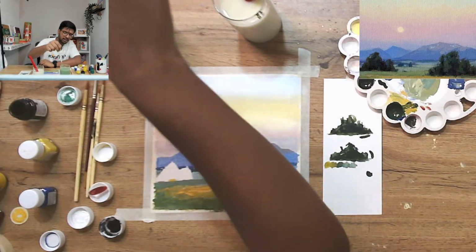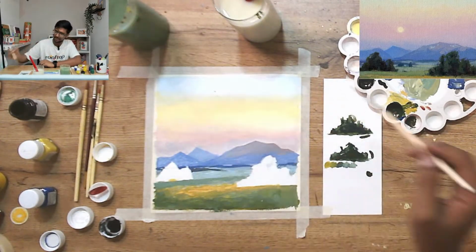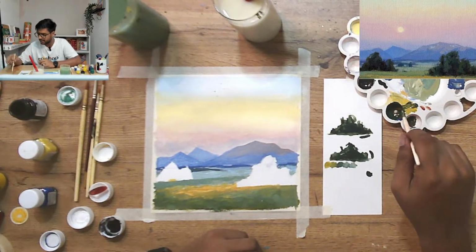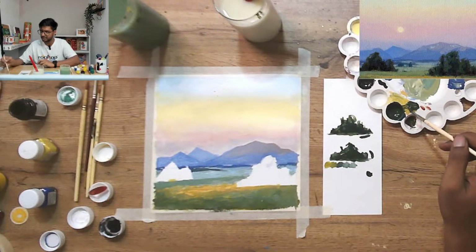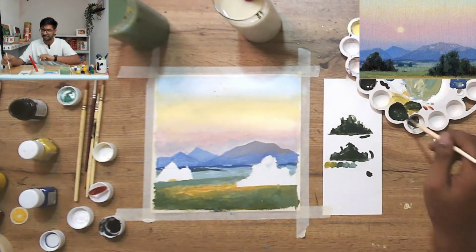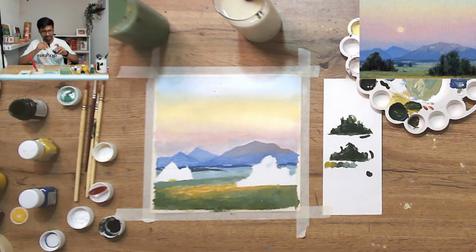Alright, so now I will take this green that is there. Now we may need to mix a little bit more of it. So I'll take my blue again.